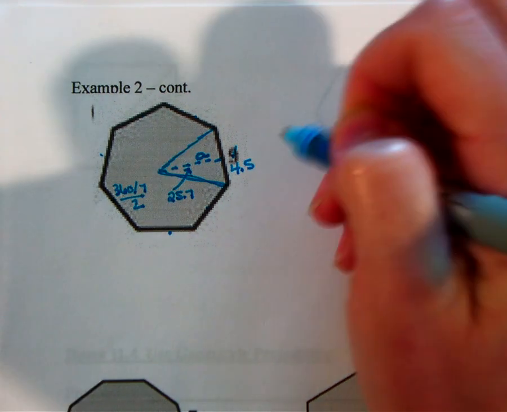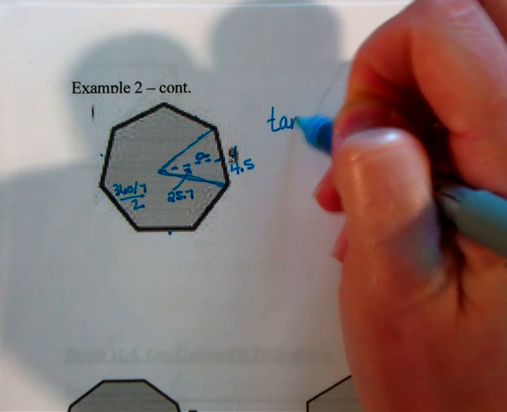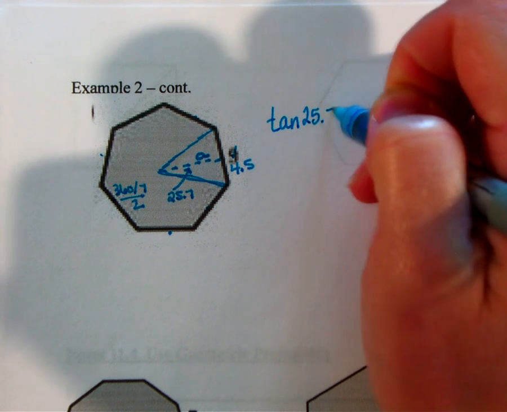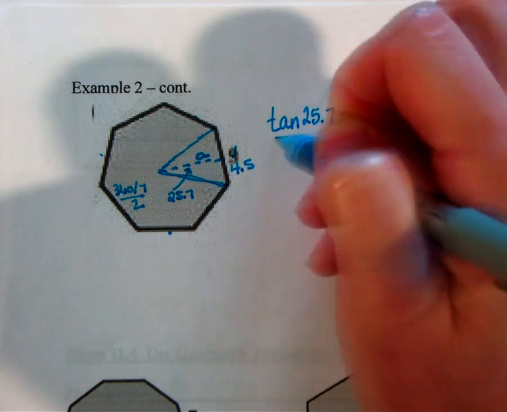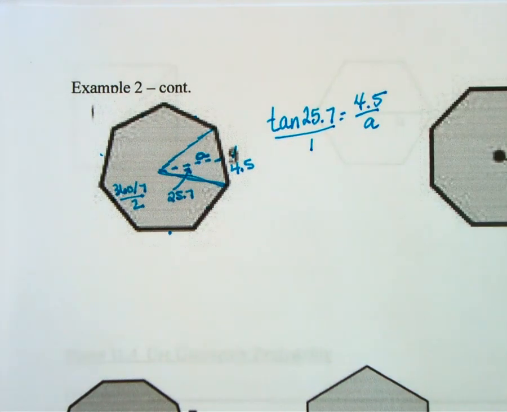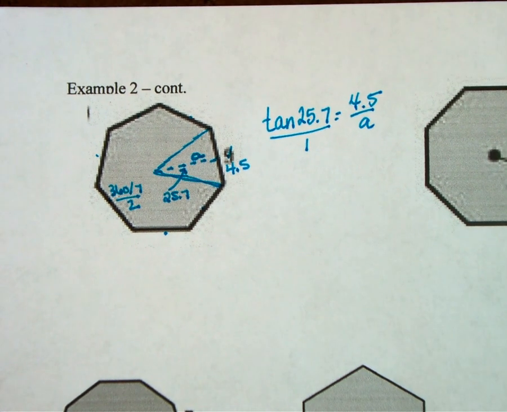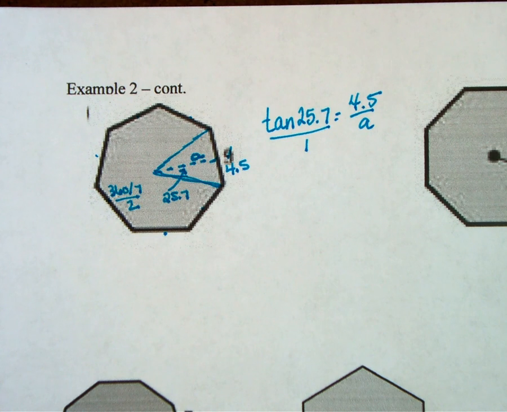Okay, so let's set up our tangent. So 4.5 divided by tan of 25.7 gives me 9.35.